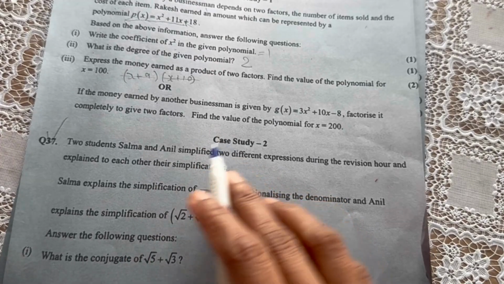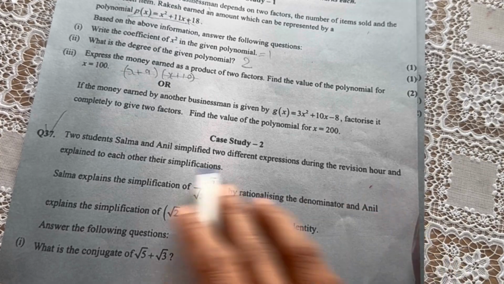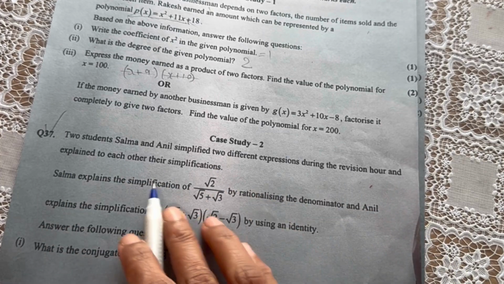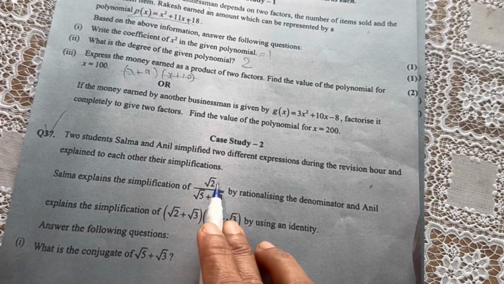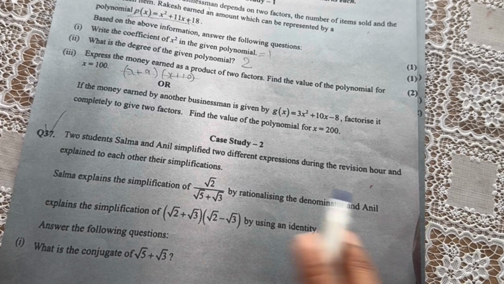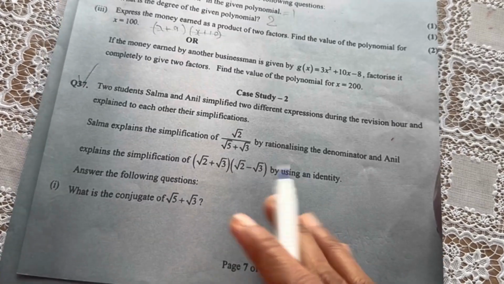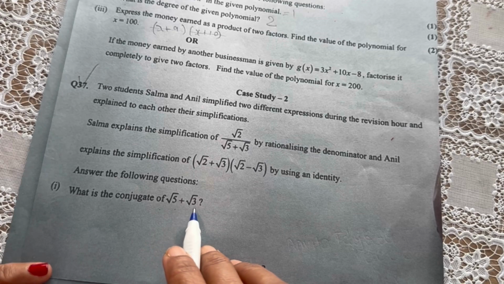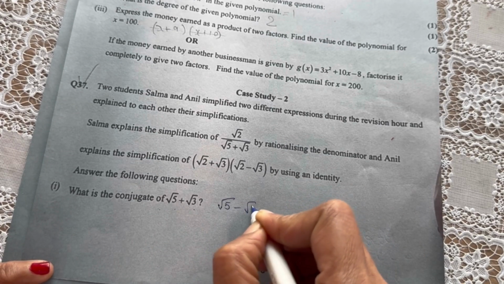In case study 2, it's given that two students, Alma and Anil, simplified two different equations during the revision hour and explained the simplification to each other. Alma explained the simplification of this by rationalizing the denominator and Anil explained the simplification of this by using an identity. What is the conjugate of root 5 plus root 3? It is root 5 minus root 3, the opposite.